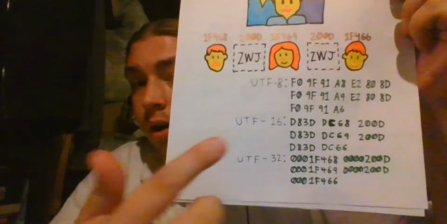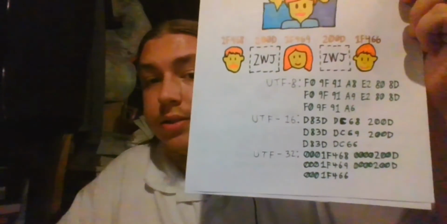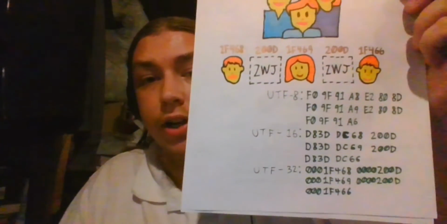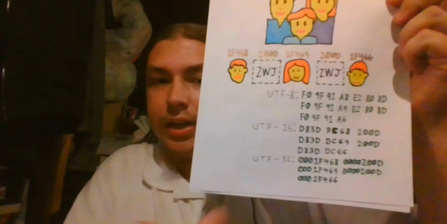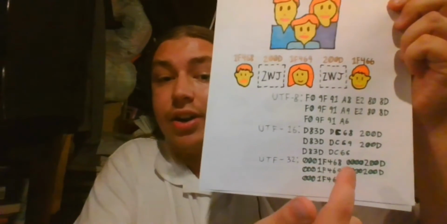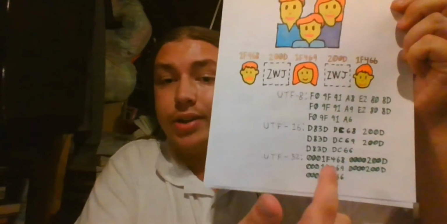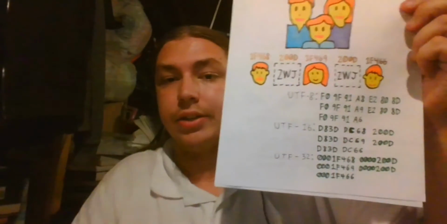And here are the different pieces of data used to represent that in the different encoding schemes. As you can see, it needs 8 chars, 5 code points, 18 UTF-8 bytes.